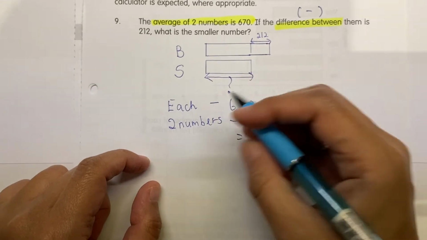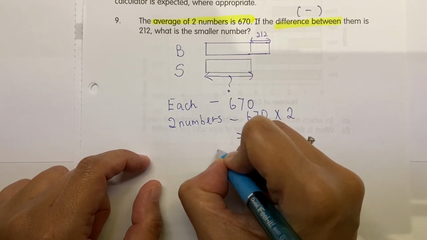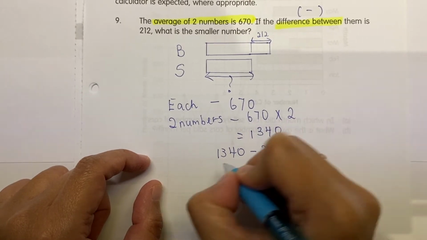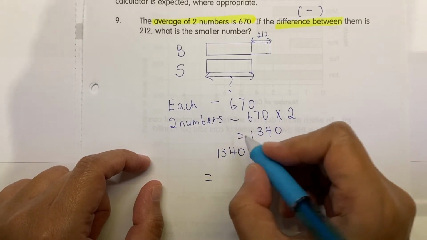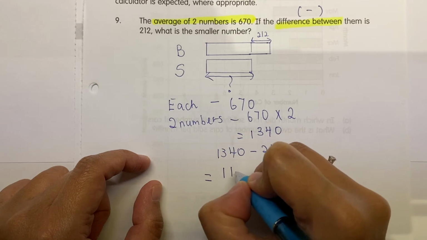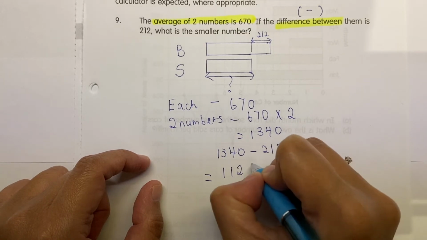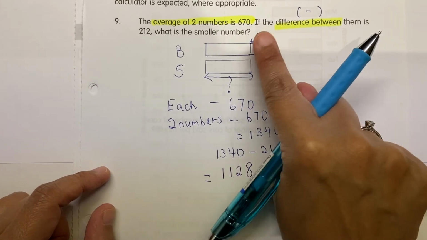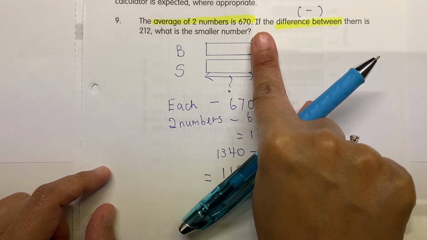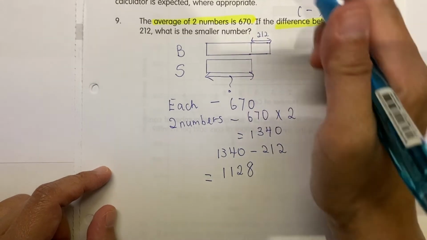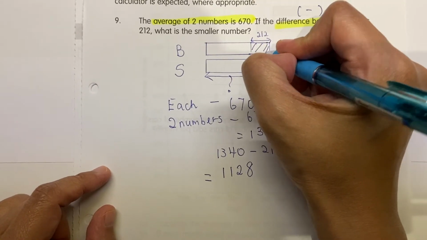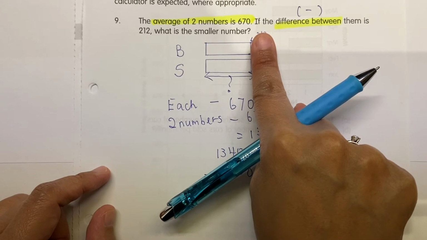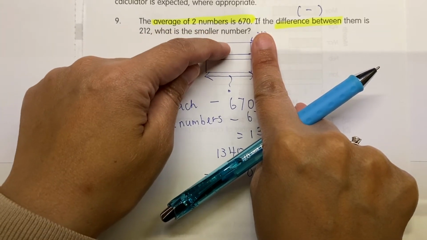Okay, so next, now this 1340 refers to the 2 numbers, but one of the numbers is bigger than the other. So I will take this answer minus your 212. Okay, that will give me 1128. Okay, so 1128 is referring to this now. So you're getting rid of this 212 to make it the same.